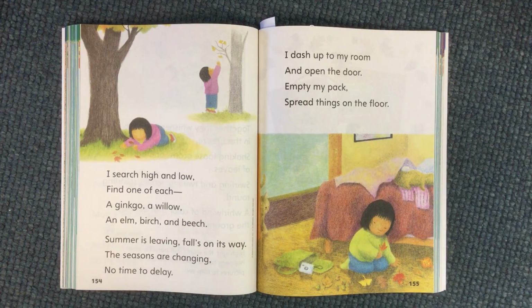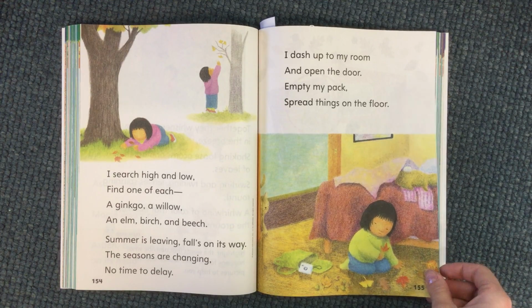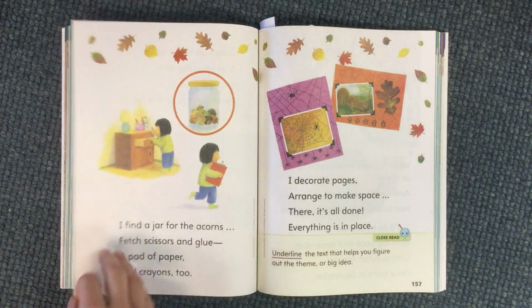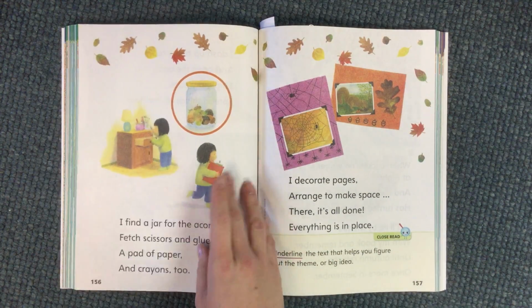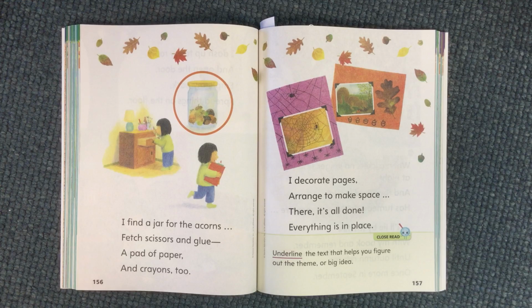I search high and low, find one of each, a ginkgo, a willow, an elm, birch, and beech. Summer is leaving, fall's on its way, the seasons are changing, no time to delay. I dash up to my room and open the door, empty my pack, spread things on the floor. I find a jar for the acorns, fetch scissors and glue, a pad of paper and crayons too. I decorate pages arranged to make space. There it's all done, everything is in its place.